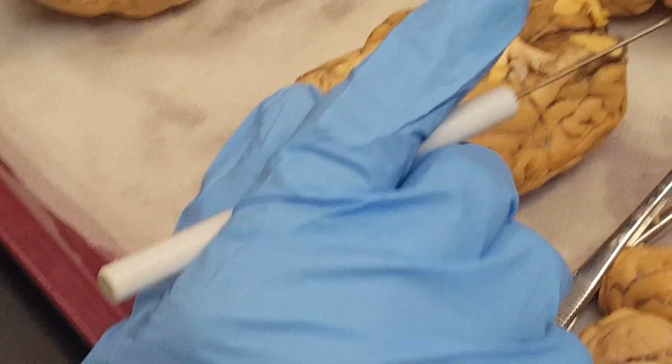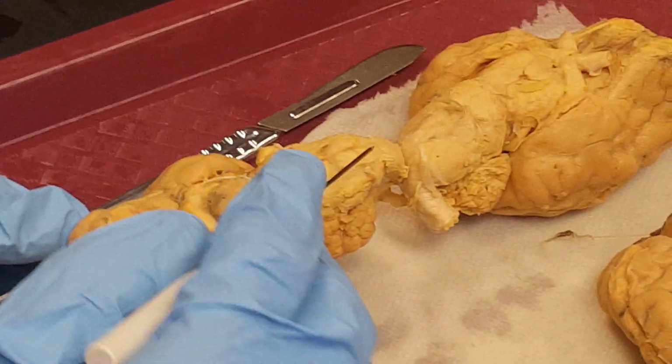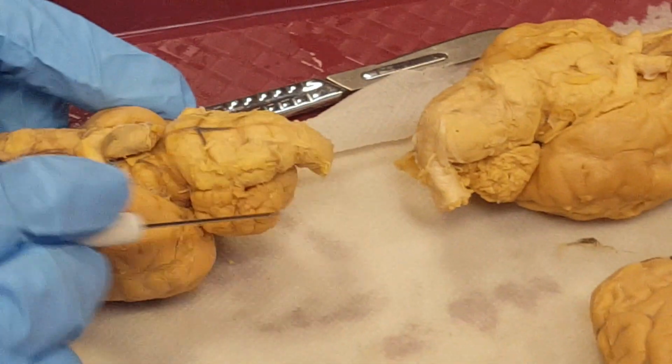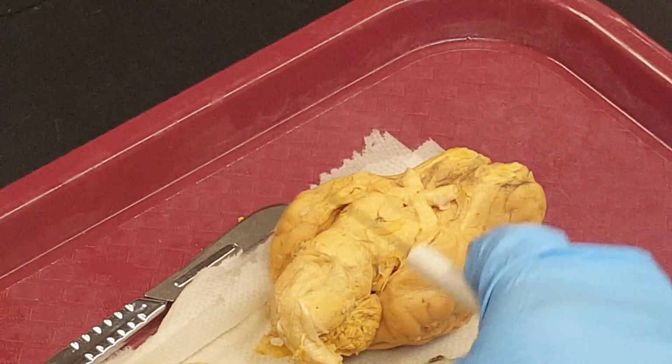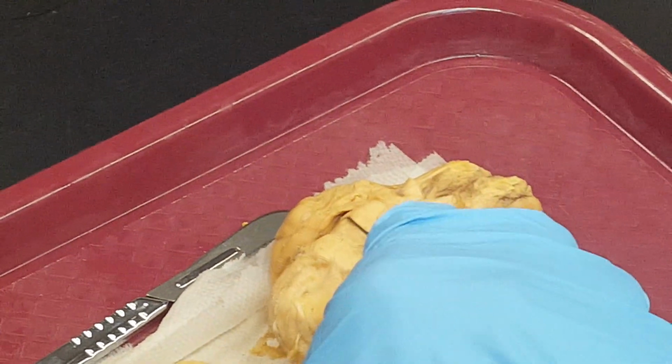So what you have learned from here, this is the pons, this is the medulla oblongata, cerebellum. You see this part? This is joining the hindbrain to the forebrain. This is called the cerebral peduncle.